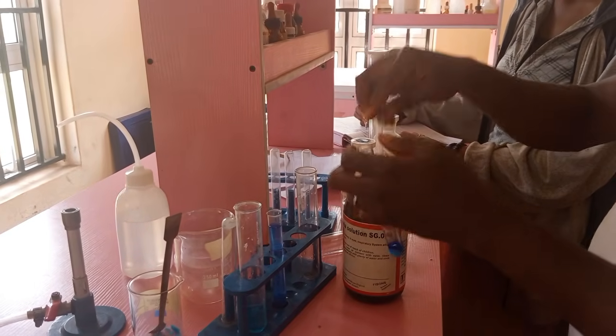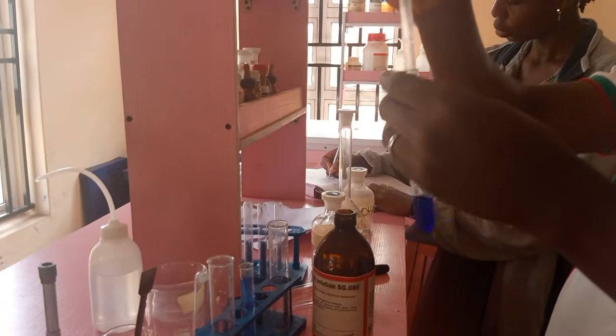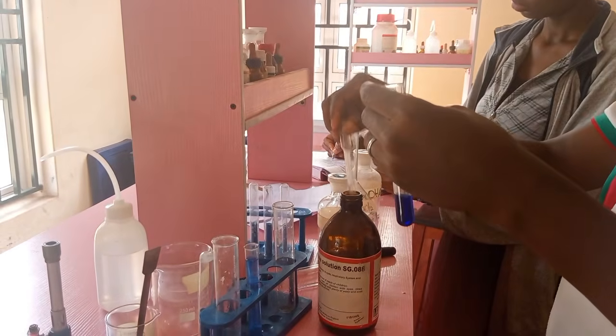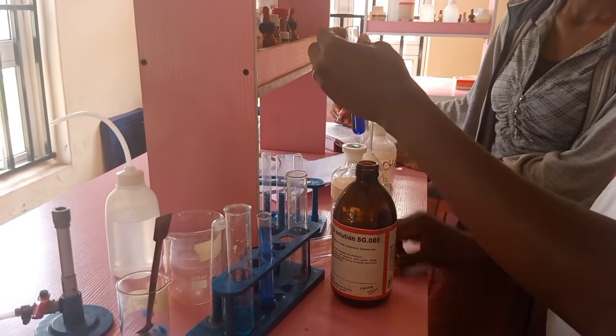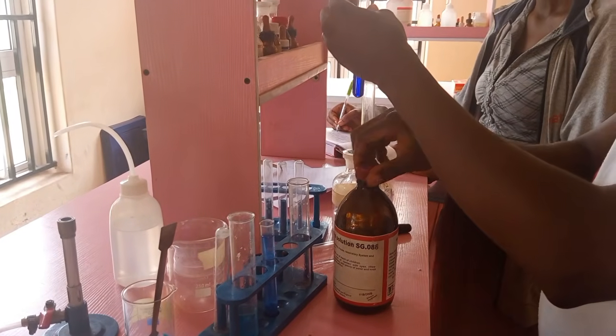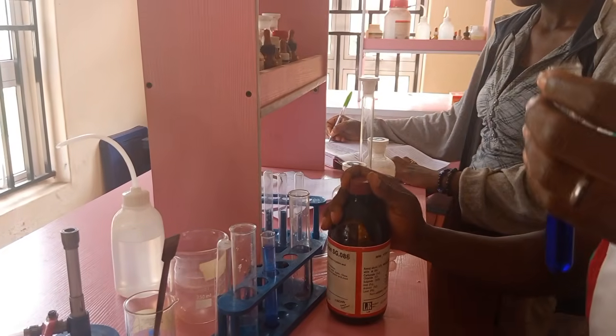Let's add in excess. Okay. So can you now see what you have? Is this one light or deep blue? Deep. Okay. So you have deep or royal blue.